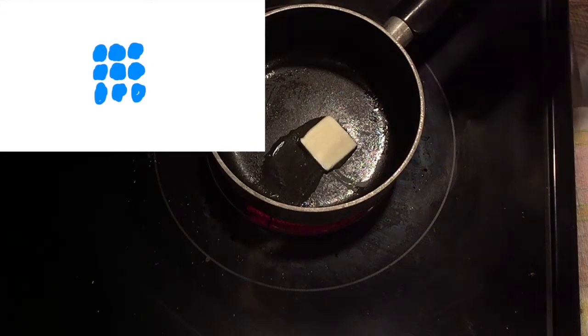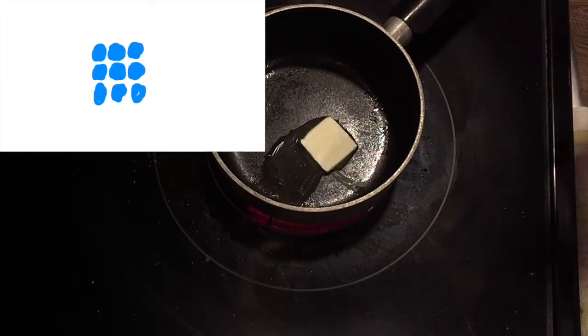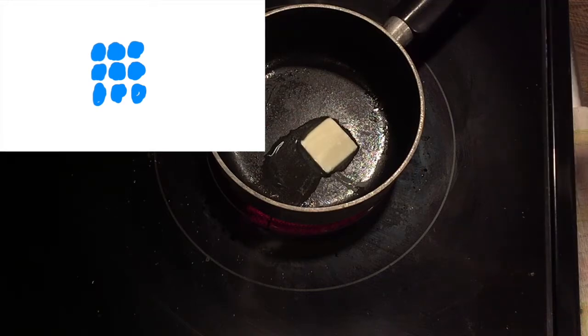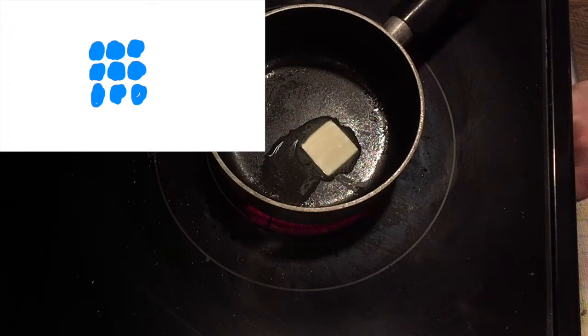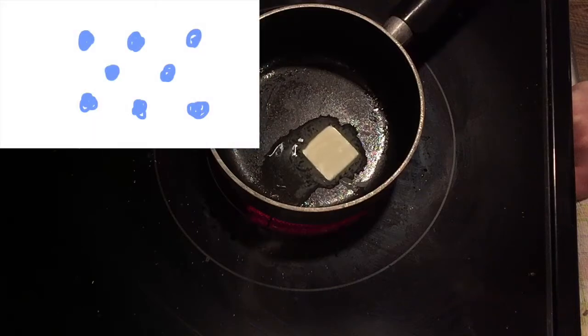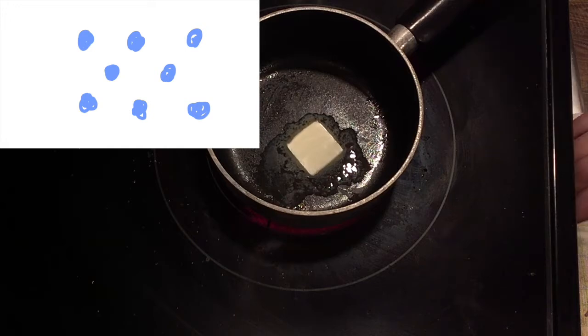They don't have much thermal energy in them yet, so they're nice and resting. But as we insert thermal energy into the butter, you can see it's starting to melt. This is because the particles are getting more spread out, they're getting more energy inside them, so they're spreading out, which is causing it to become less dense and turn from solid to liquid.